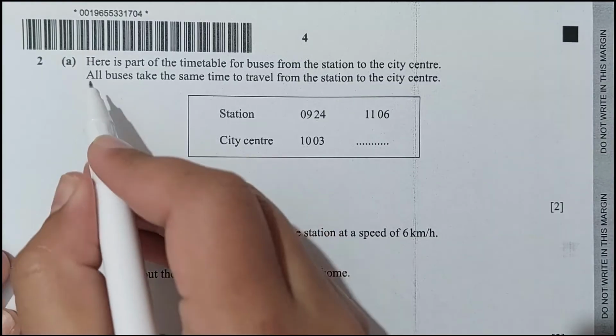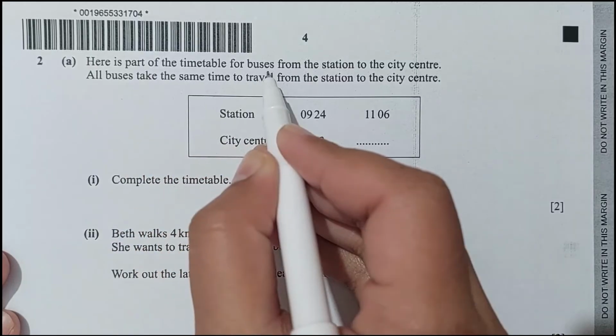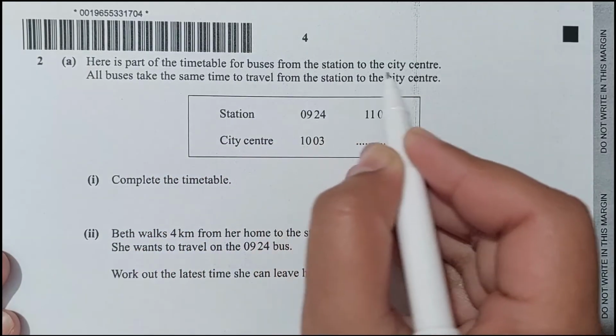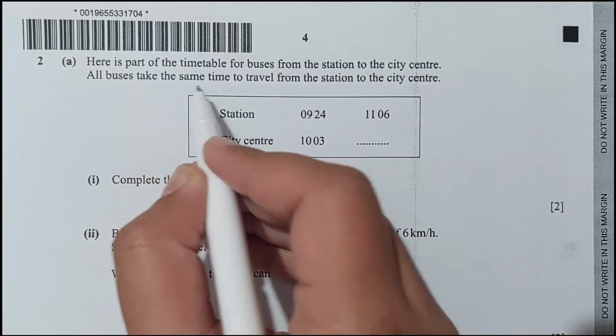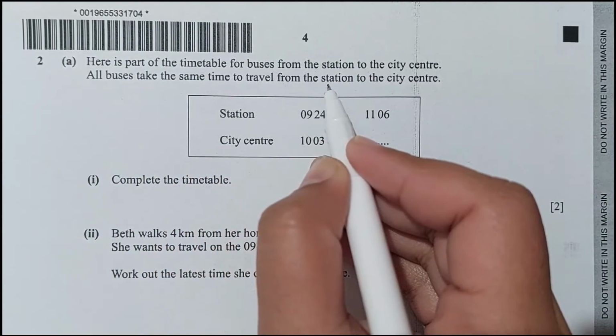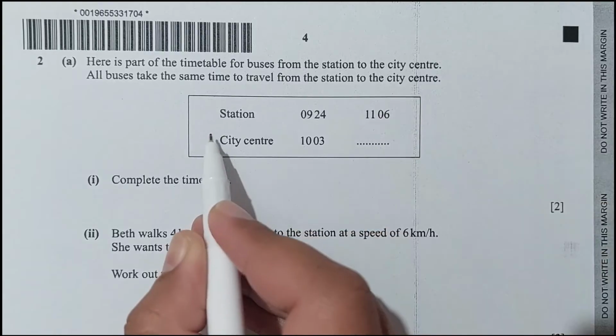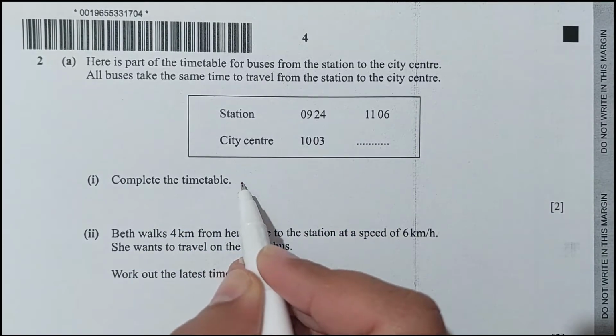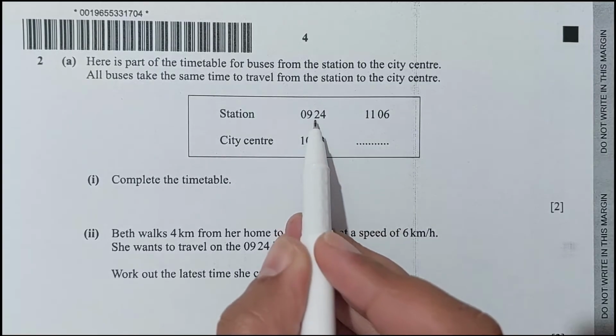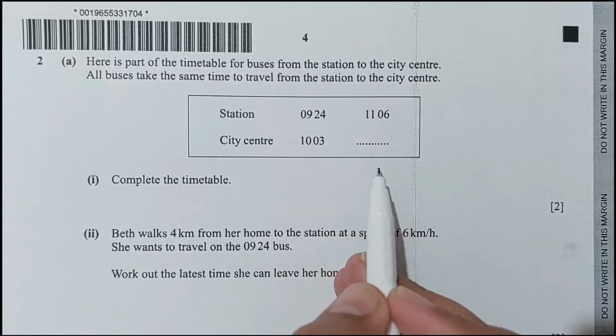Question number 2, part A. Here is the part of the timetable for buses from the station to the city center. All buses take the same time to travel from the station to the city center. Complete the timetable. So station to city center, and this station to city center.